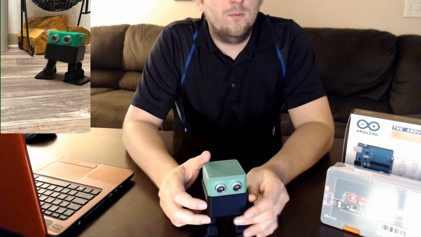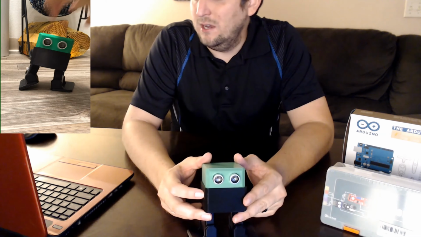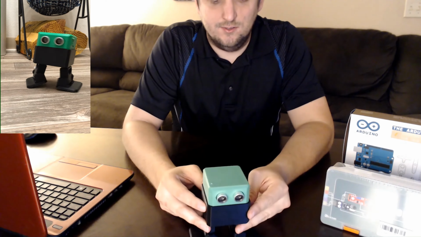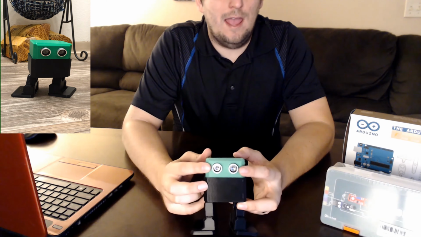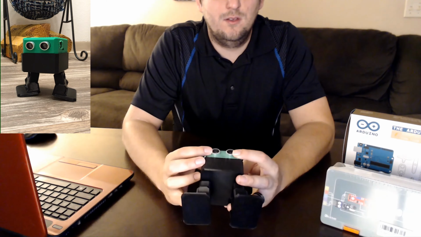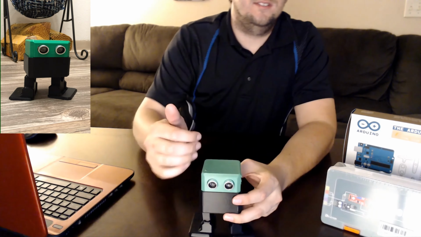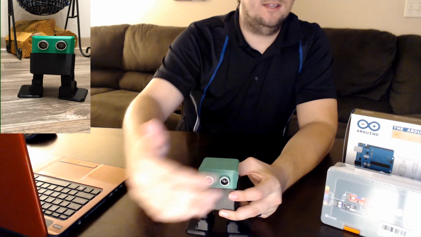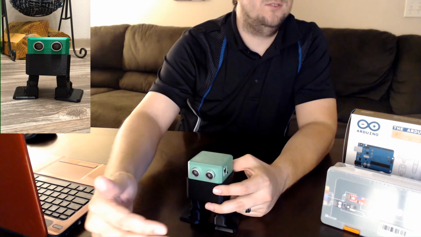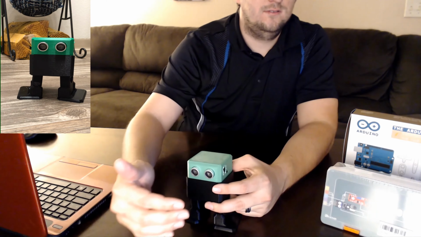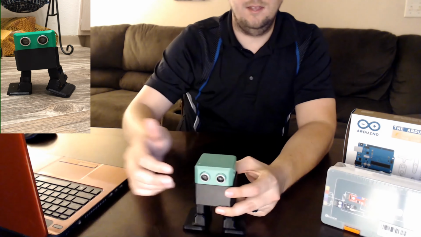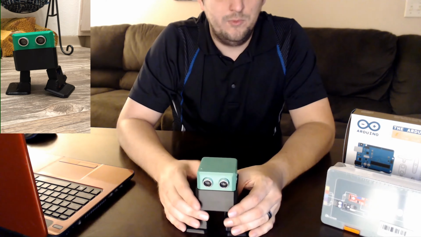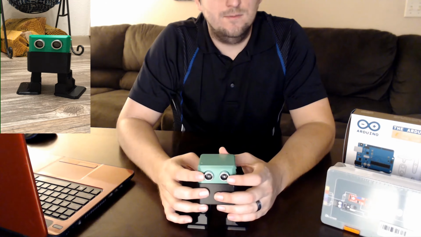Now, another basic part of an electronic system would be sensors. Now, these two eyes of the robot are actually sensors. They're ultrasonic sensors, so it sends out sound and it receives sound, and it's able to measure the distance to an object up to a certain extent, right? There's a limit in terms of how far it can measure, but those are actually sensors.